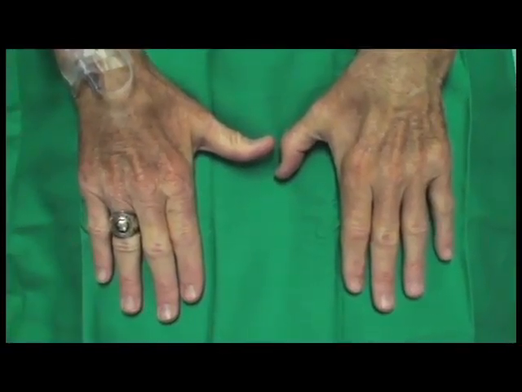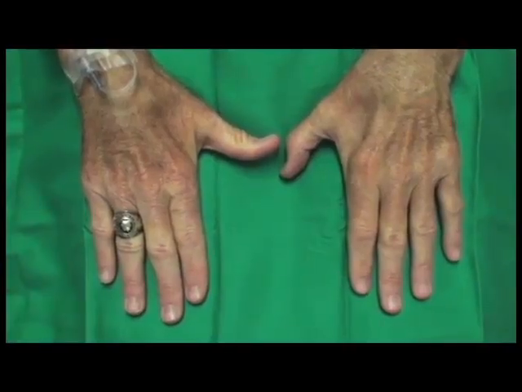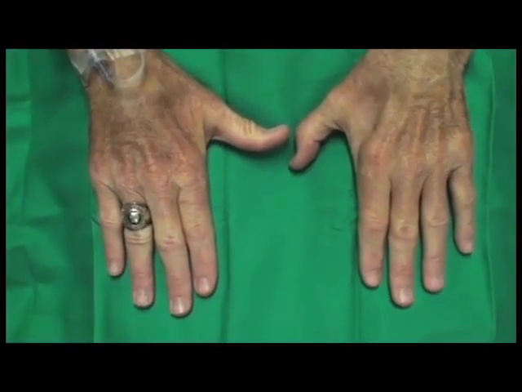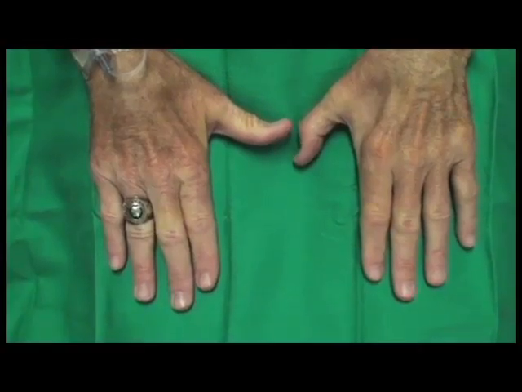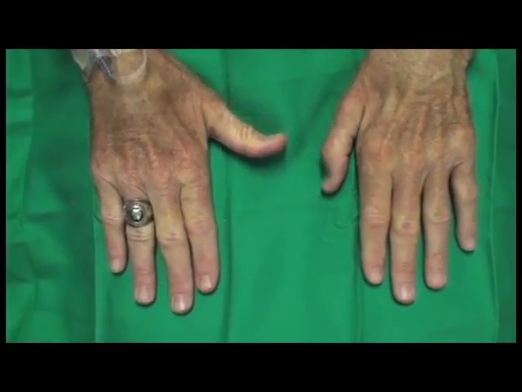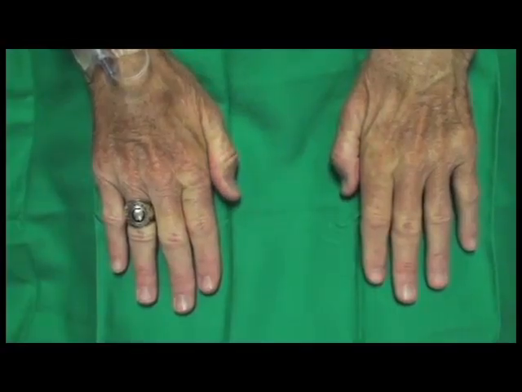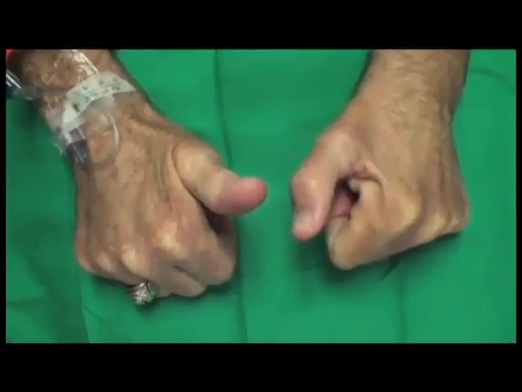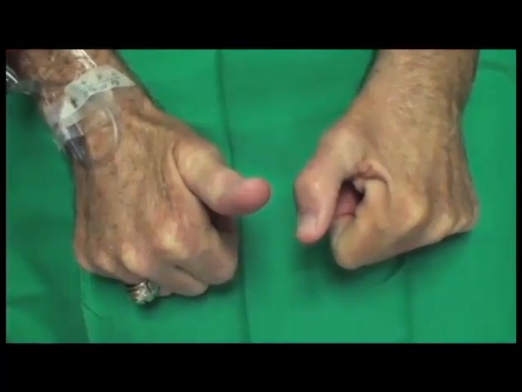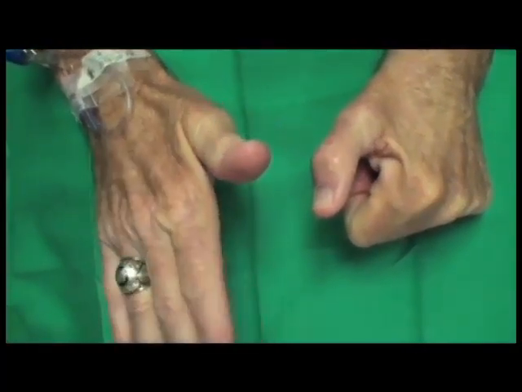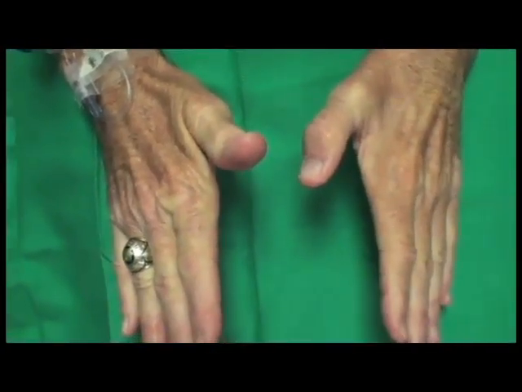This 75-year-old man sustained a minimally displaced fracture of his distal left radius about 3 months ago. Several weeks ago, he noticed inability to extend the interphalangeal joint of his left thumb. This is the typical presentation of a rupture of the extensor pollicis longus tendon in the region of Lister's tubercle.